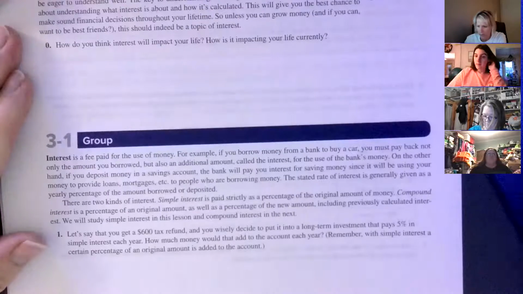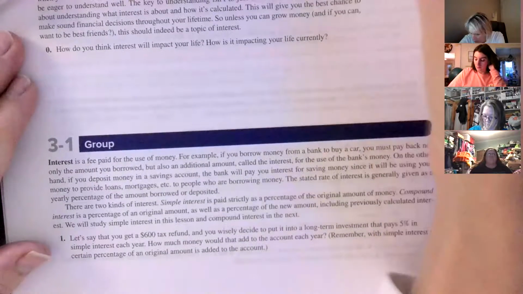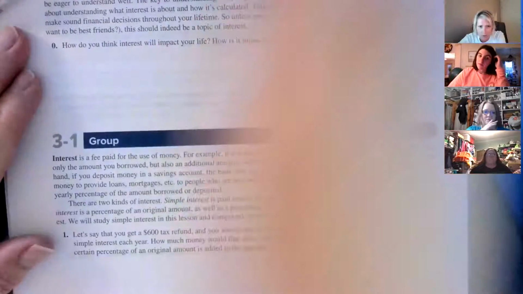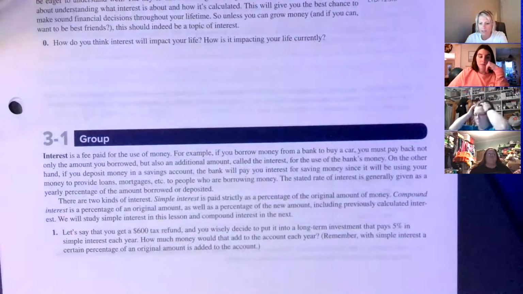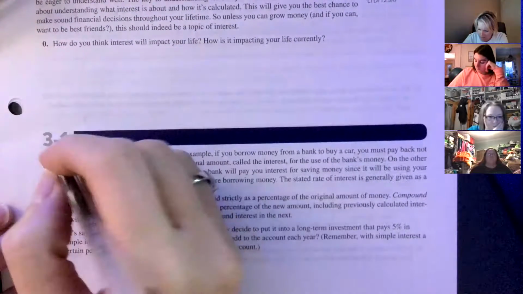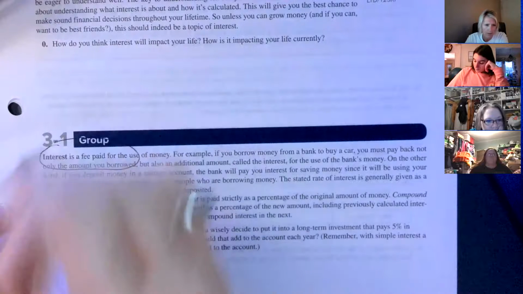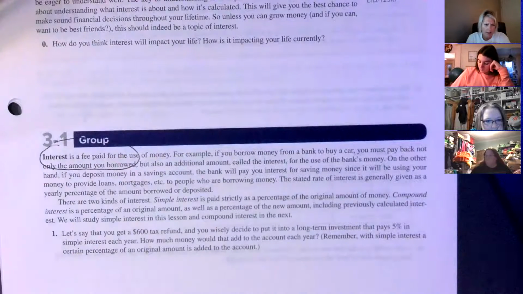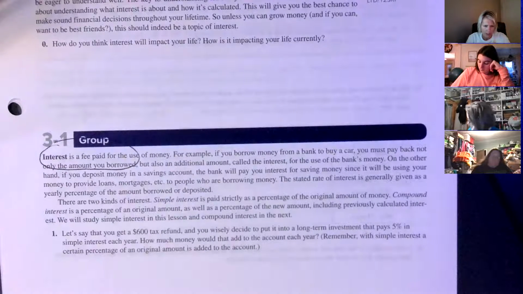So, the bottom of page 255, I guess we're on. It gives us the initial definition of interest as a fee paid for the use of money. Sometimes it's us lending other people money, right? And we get paid. We lend the bank money to use for other things. They pay us interest, but most of the time it's usually us borrowing money from the bank, unfortunately.